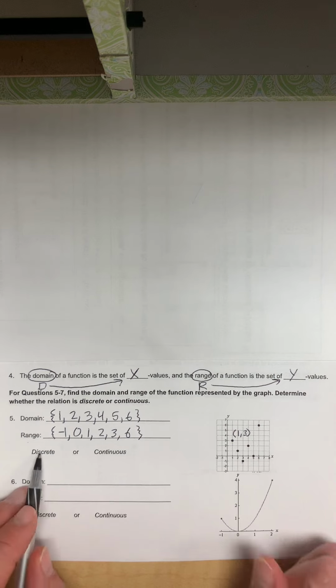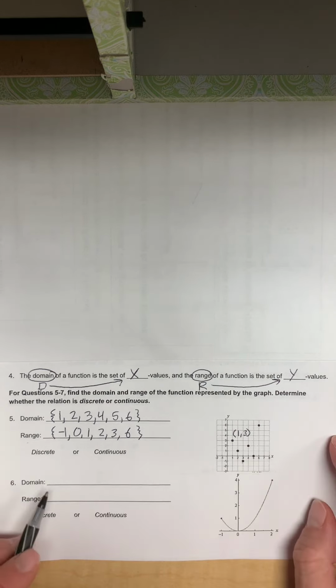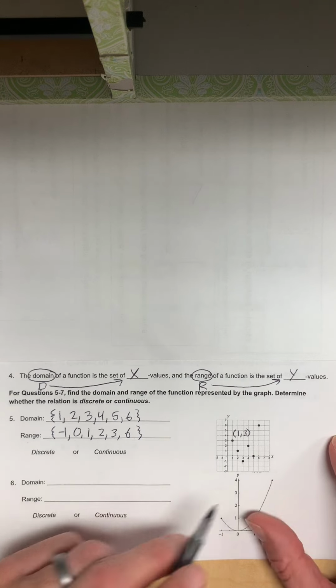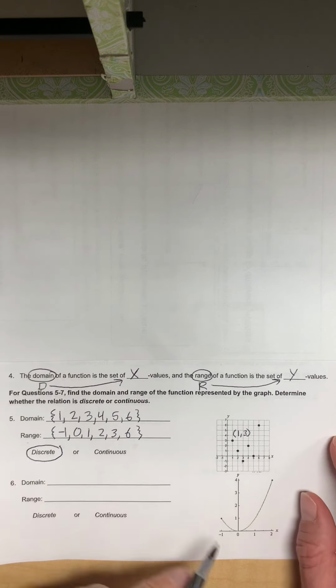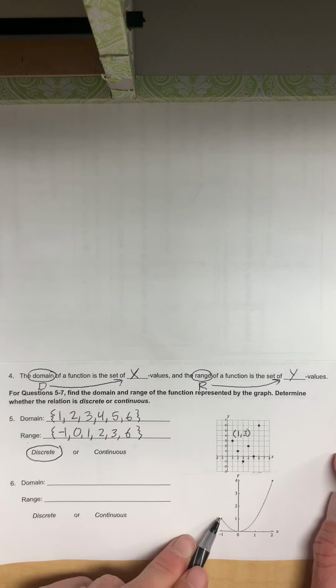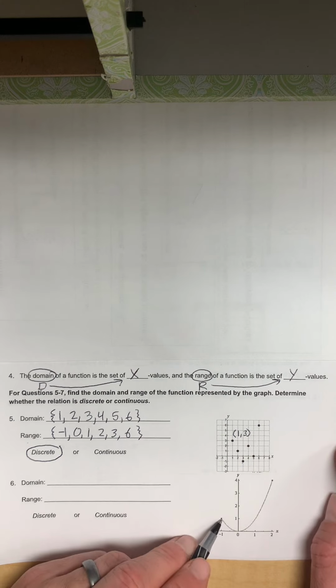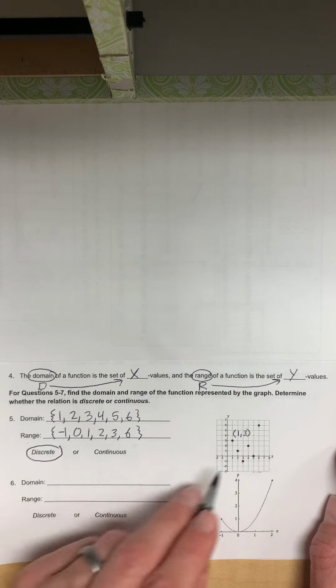And then they ask if it's discrete or continuous, okay? So if it is just a bunch of points, but they're not connected by any line, that means it's discrete. You'll notice down here, this one, see how it's smooth and it's got this nice line here? This one just keeps going. So we say it's continuous. Continuous, keeps going. Discrete, dots.